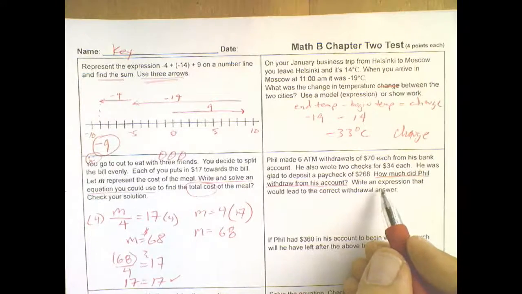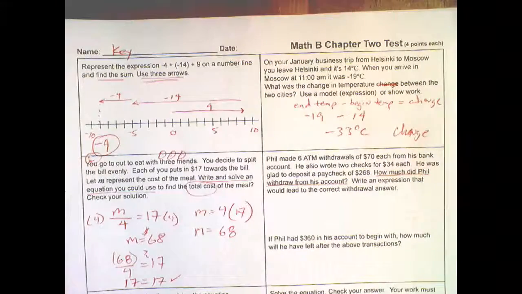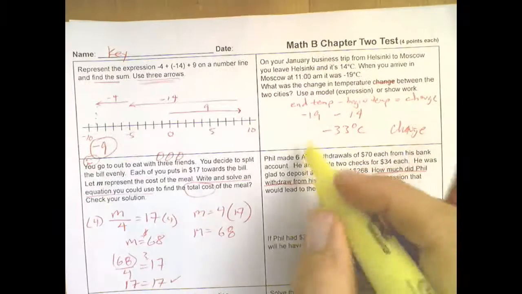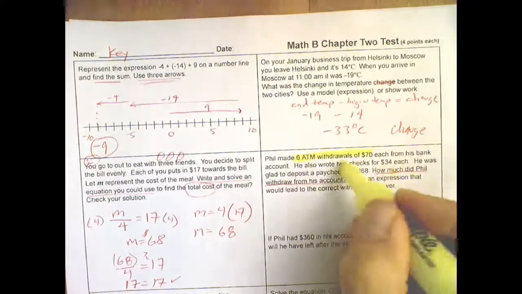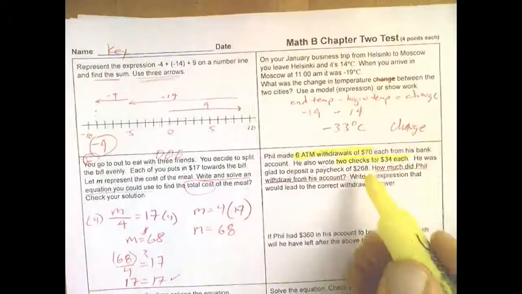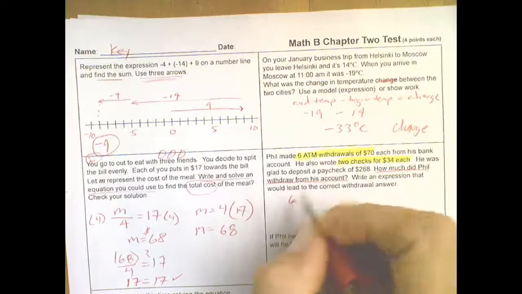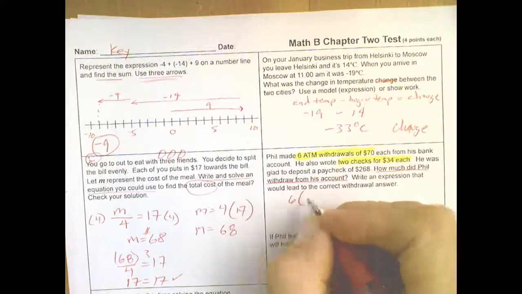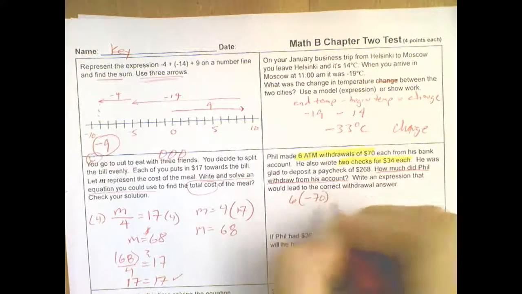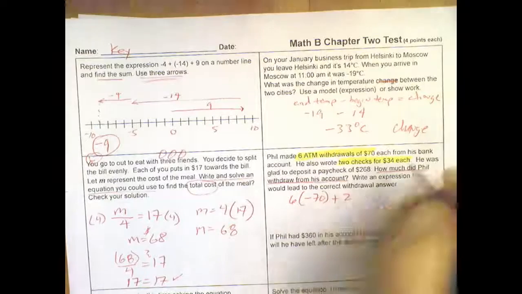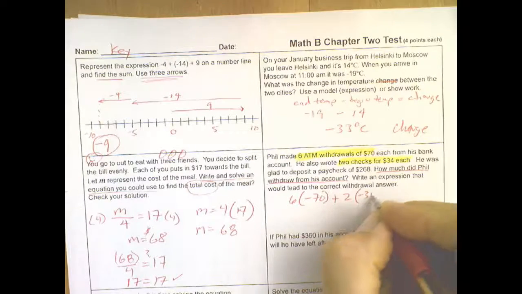So I only need the money that he withdrew. Well, so there's a withdrawal, 6 ATM withdrawals, and 2 checks. Because a deposit is money going in. It's not money coming out. So that's not withdrawal. So I have 6 withdrawals. Money coming out I can show as a negative value. Plus 2 checks coming out at 34.